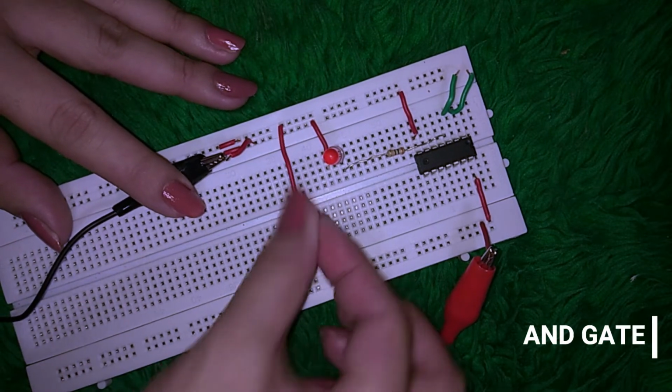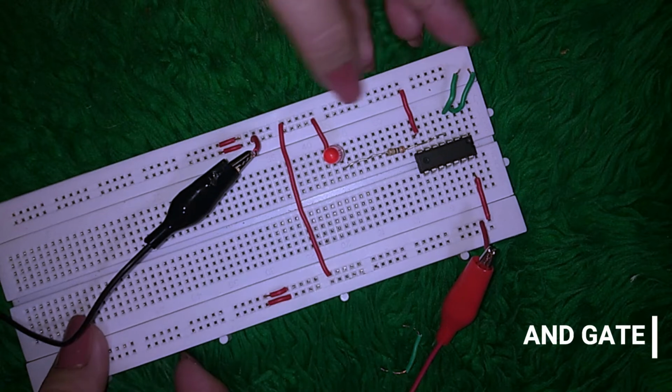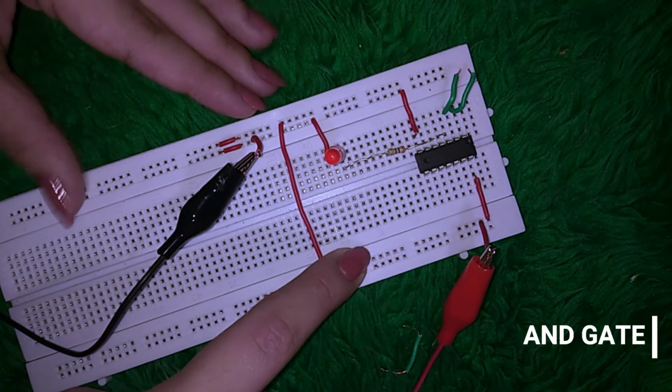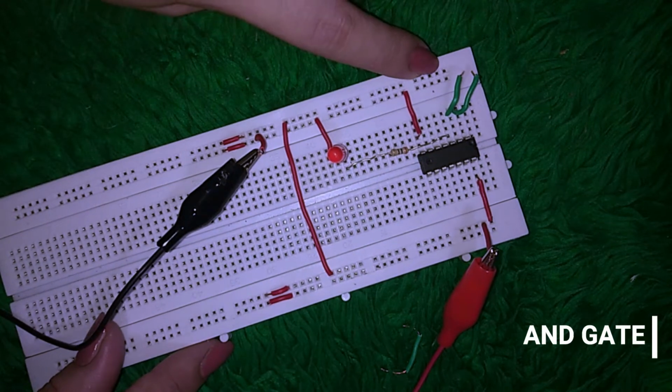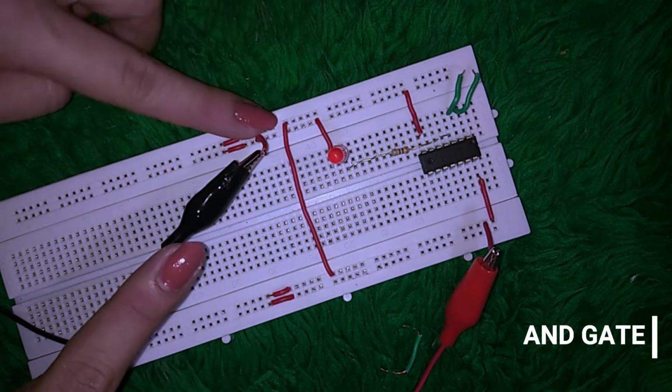So you already know the purpose of this connecting wire, because we need to connect the other side of the breadboard to the VCC part, and also don't forget our negative power source that is connected to the ground.